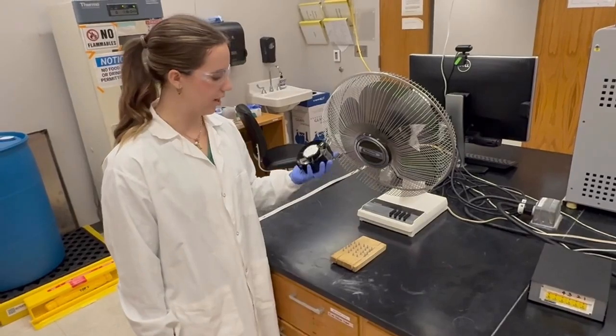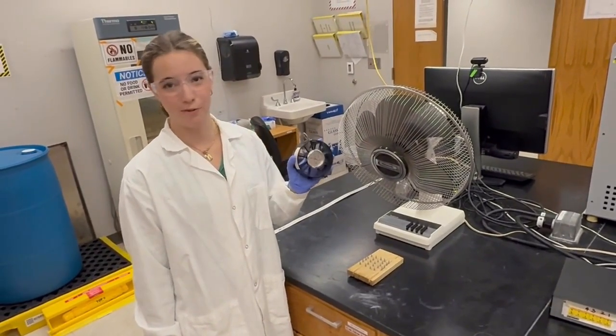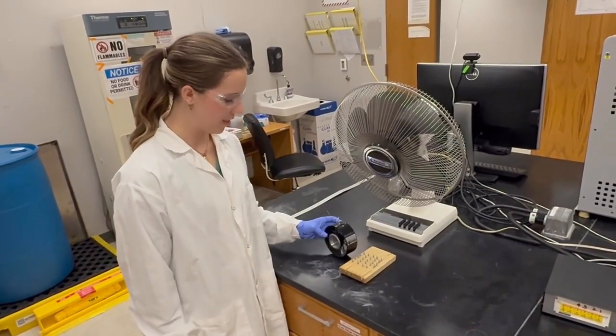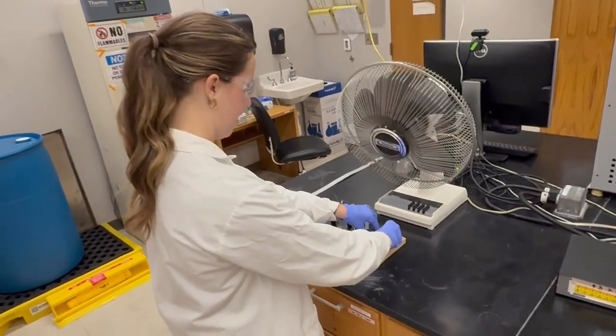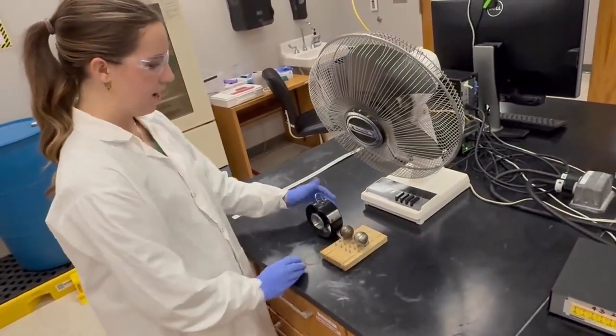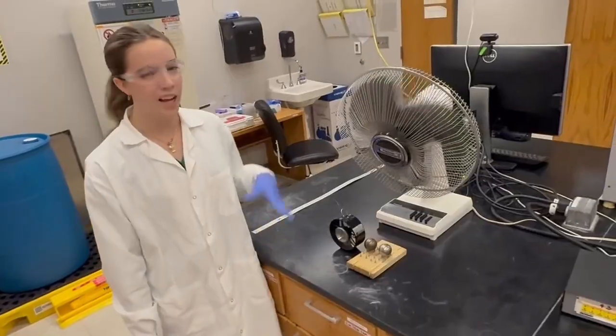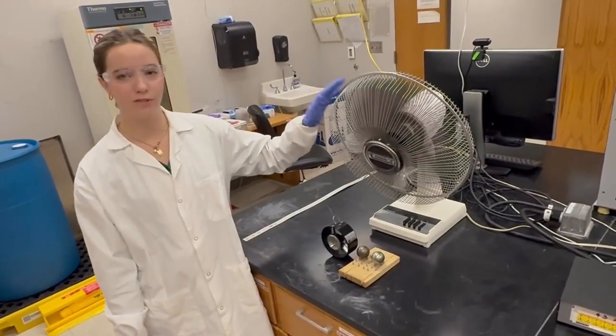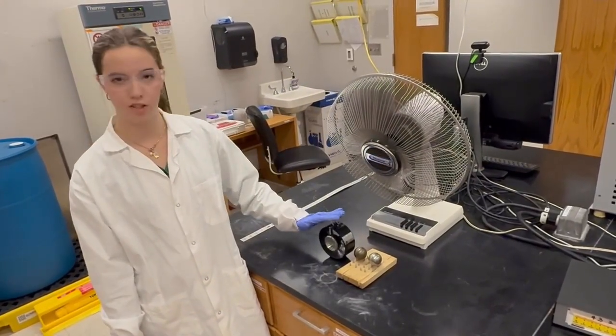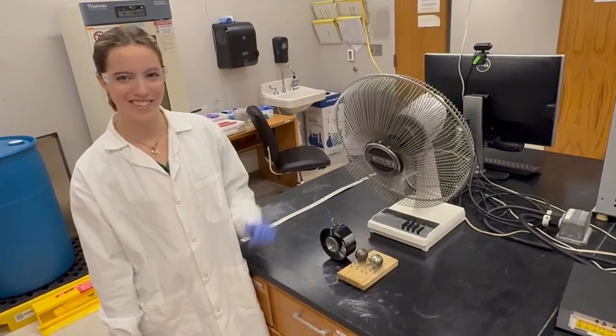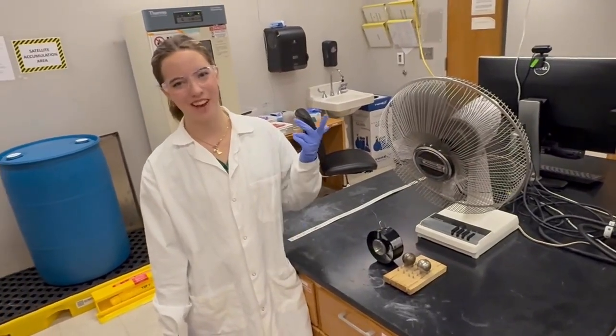To get the velocity, you'll use this anemometer. You want to make sure you set it at the same distance away from the fan as you set the spheres. And then you'll start it. We recommend waiting till it gets to full speed before you even start reading this to get that velocity. So those are our tips for lab 5.